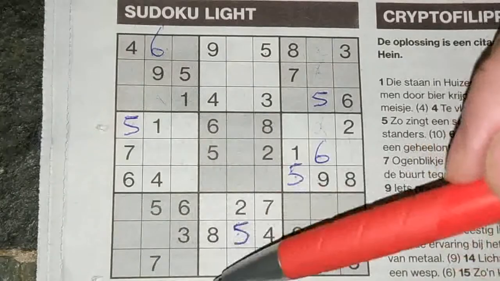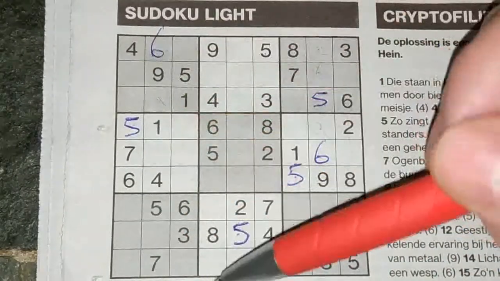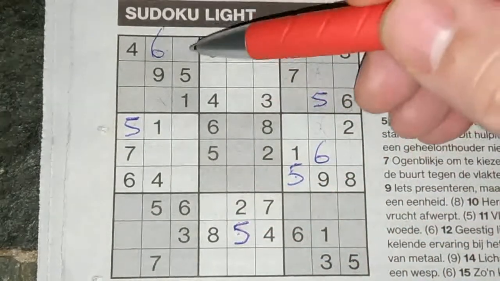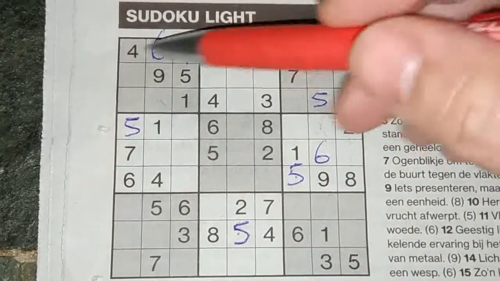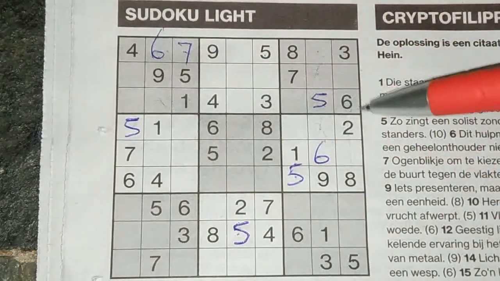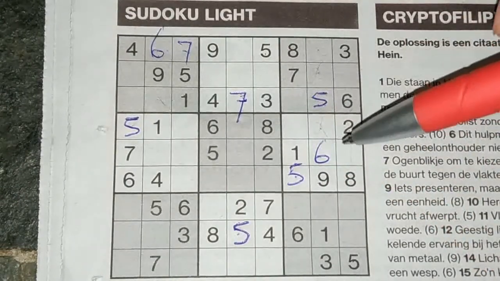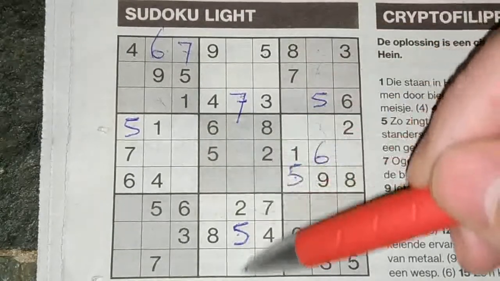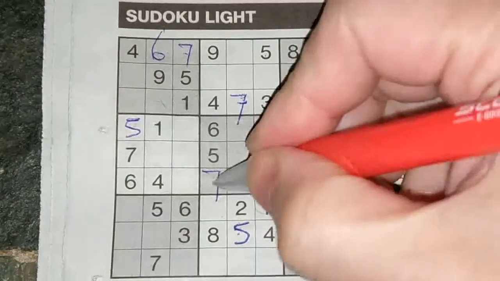I see here in the first column a 7, 7 in the second column. So in the third column, the only place for the 7 should be there. 7 in this row, 7 in the second row. So in the third row, the only place for the 7 should be here. 7 in this column, 7 in the middle column. So in the column next, the only place for the 7 should be there.